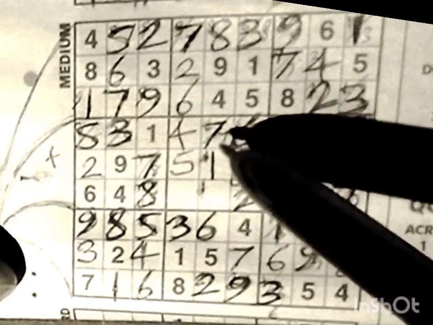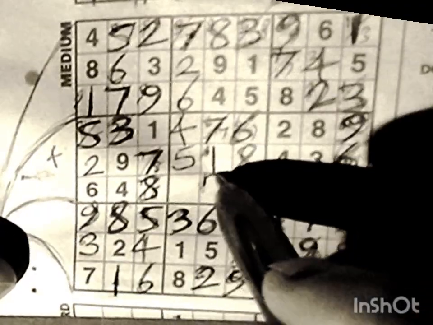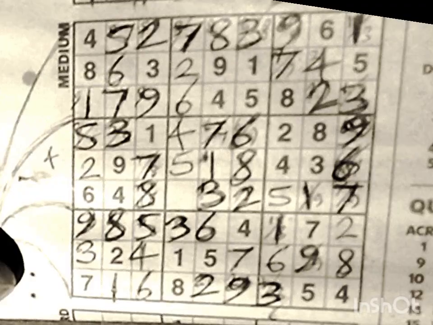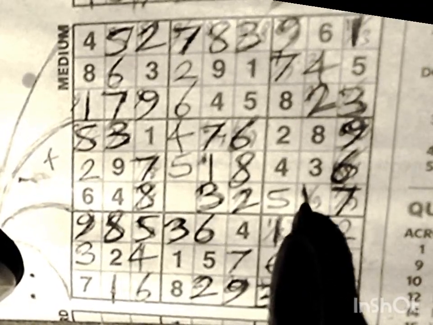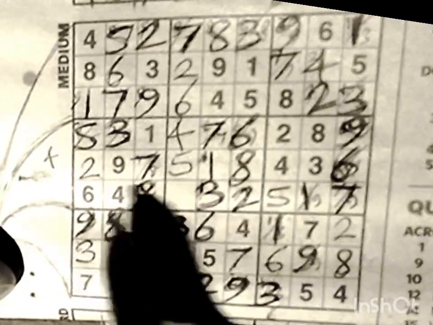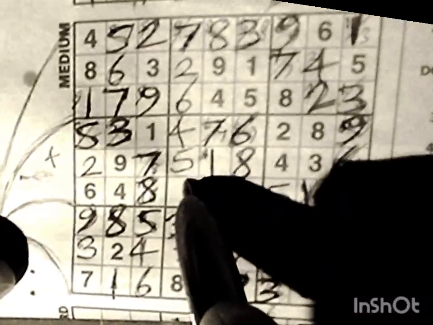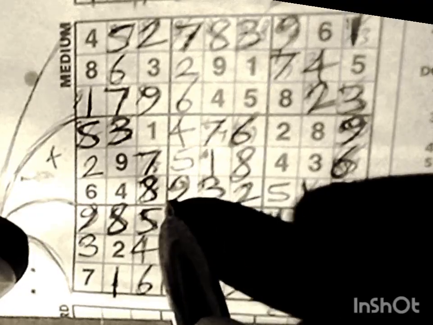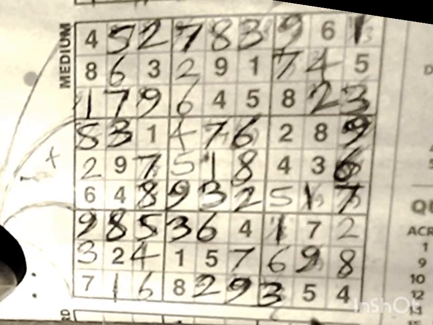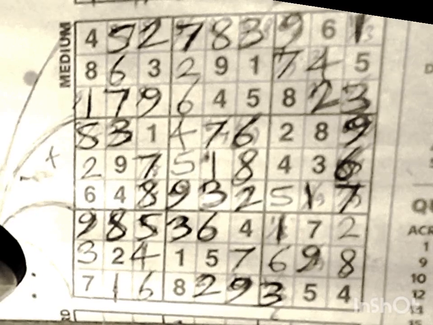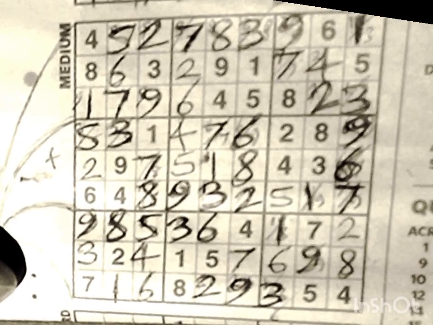3. Yeah. See my number system, when you count in your head like that, it does reassure you that you've got the number, because you have to count all the others. 9. And that puzzle is now completed. That is a medium one on the London Metro. So you now know how to do a medium puzzle on the London Metro.